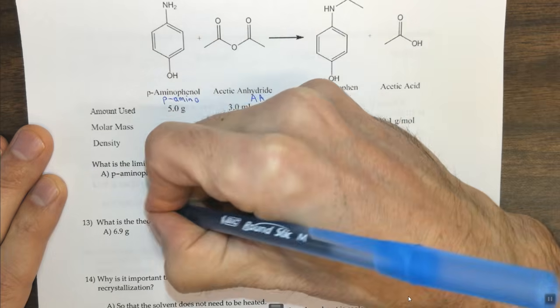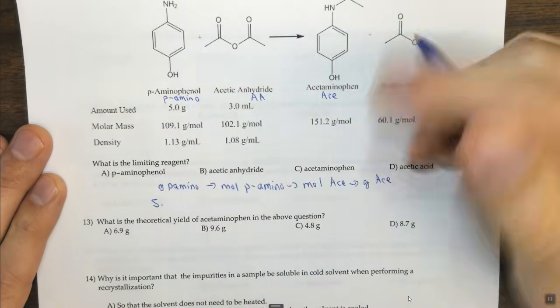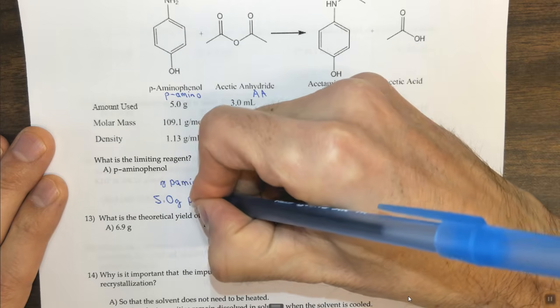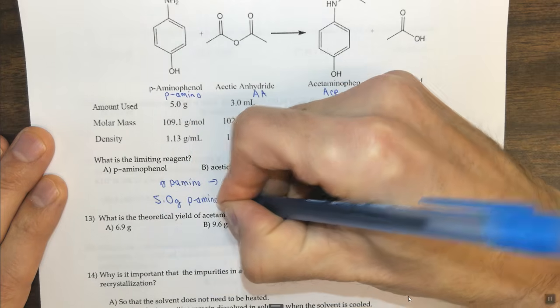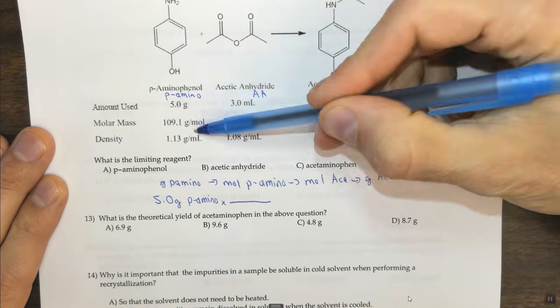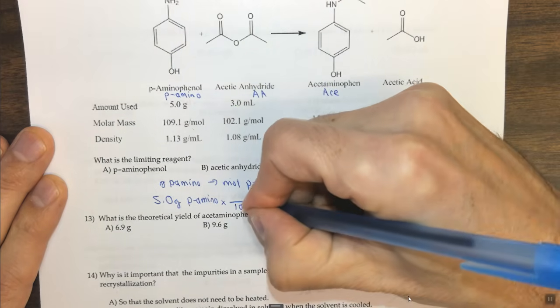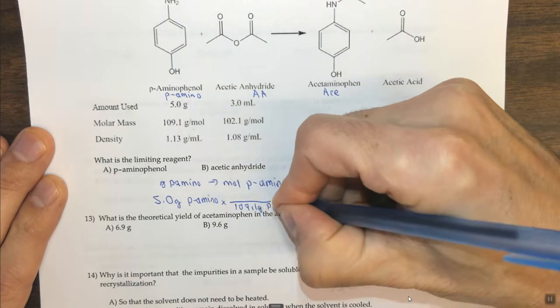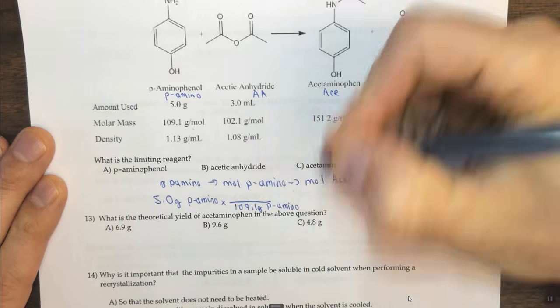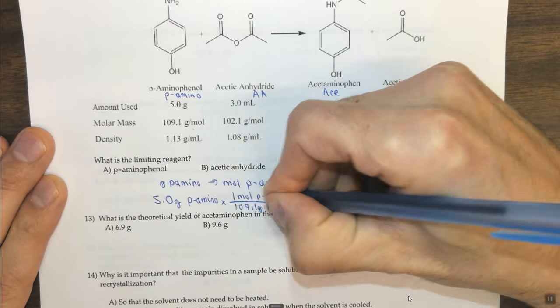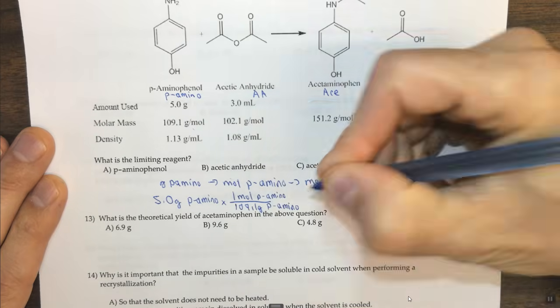So starting with 5.0 grams, because it says 5 grams, of p-aminophenol times the molar mass is given, so I want to convert it to moles, so I put the molar mass on the bottom, 109.1 grams of p-aminophenol, and on top, 1 mole of p-aminophenol.